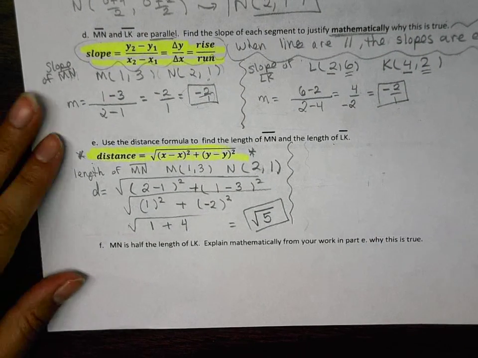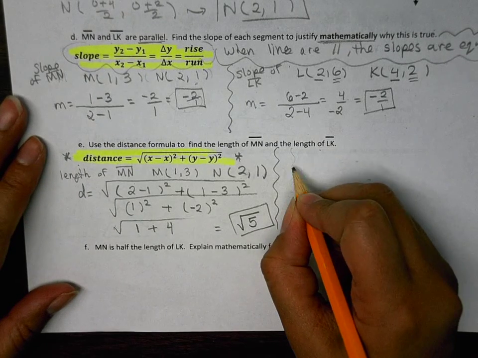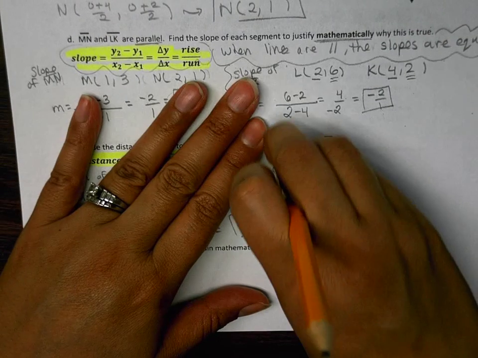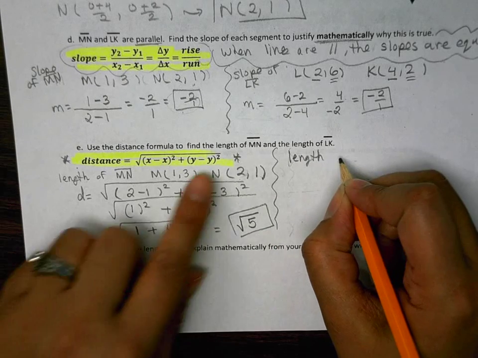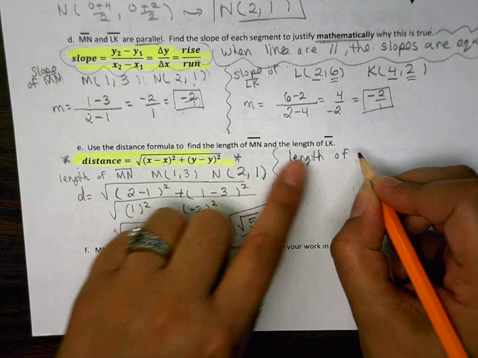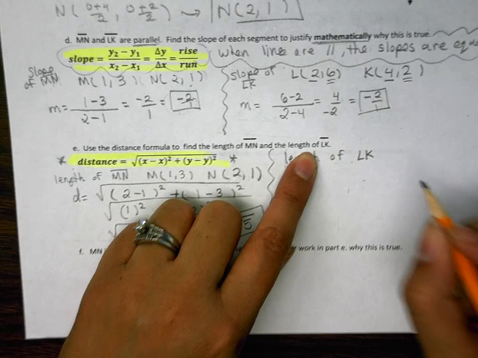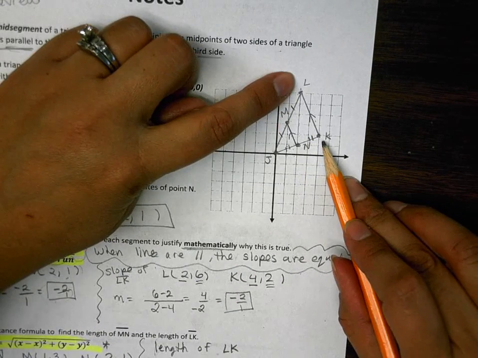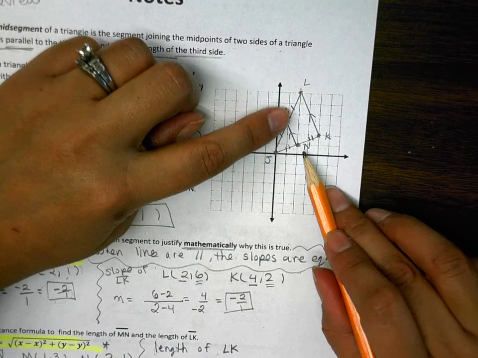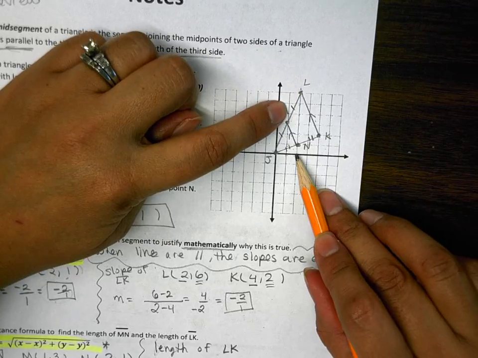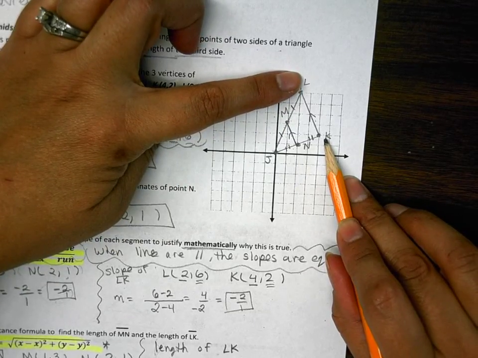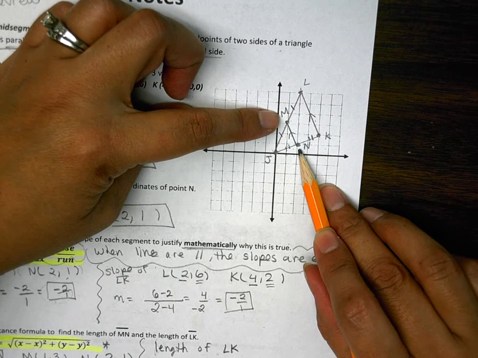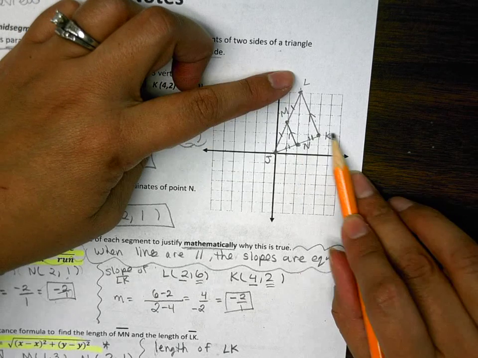All right. So now we're going to do the same process, but this is going to be the length of what? We just did the length of MN. Now we're going to do the length of LK. Now, what do we know about MN and LK? LK should be how much bigger than MN? From prior knowledge, what do we know? That LK, the longer side, should be how much bigger than MN? 2 times. Twice as big. All right, so let's see if that happens.